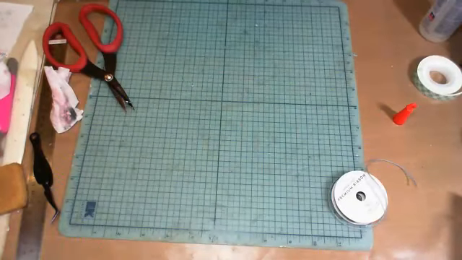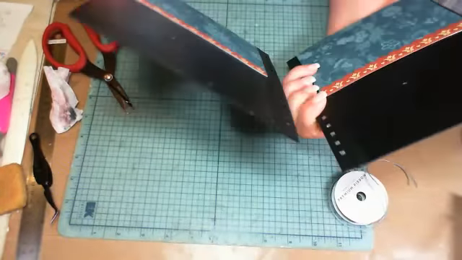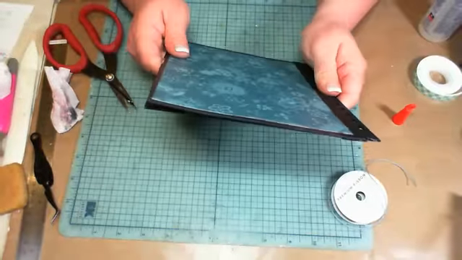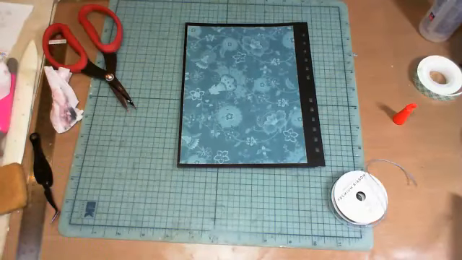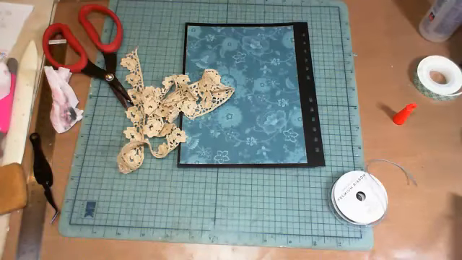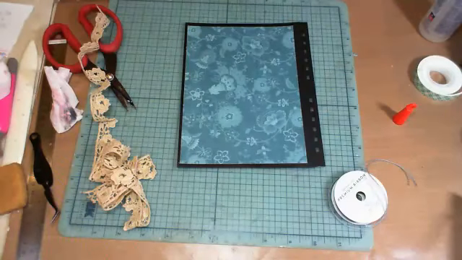Okay, so this is my cover. I always like to double check, triple check. This is how my book's going to go together, and this is my cover. Then I'm going to take my lace. I had a piece that was already cut. I'm going to use it first.